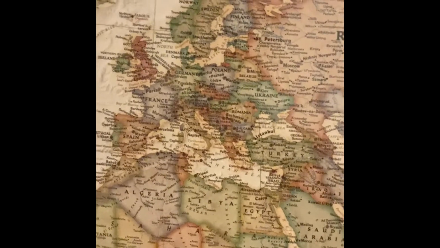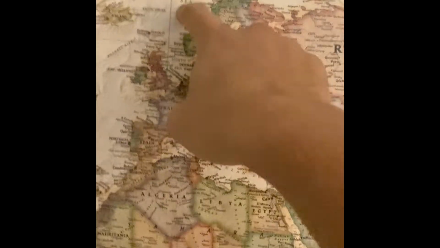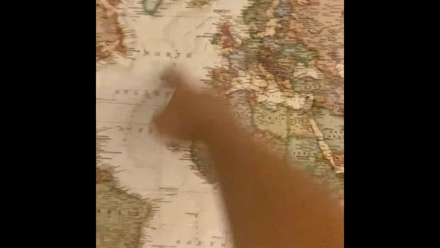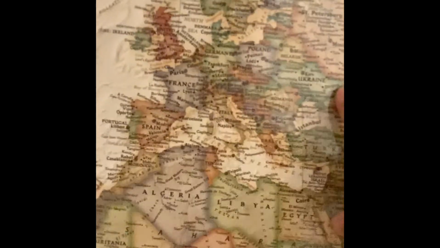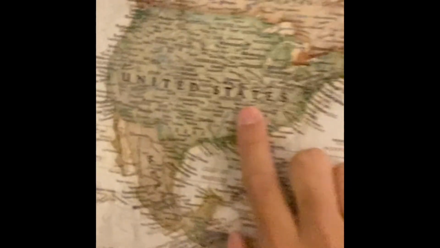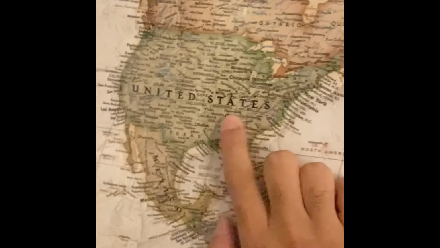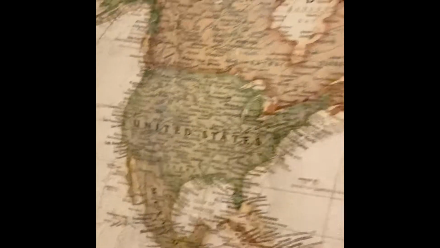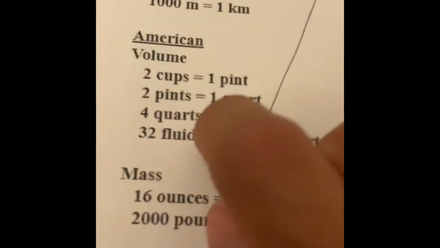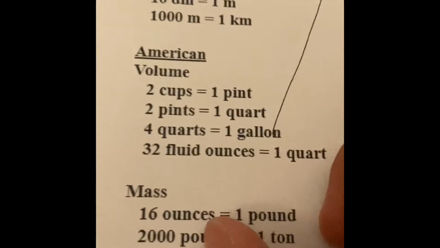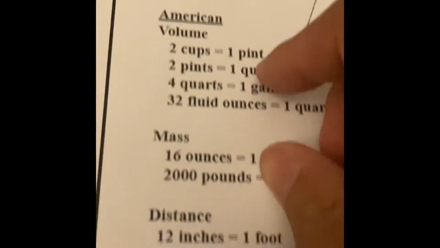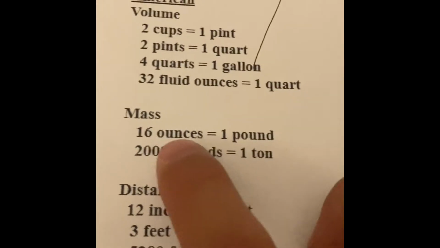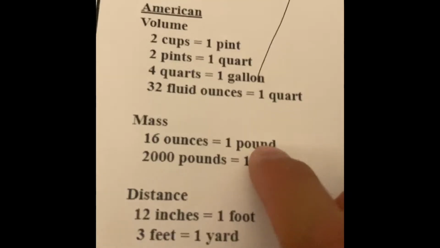If the metric system is used all over the world, most of Europe, the imperial system is used in America. America is still using the imperial system. Some of the measurements are volume: you use cups, pints, quarts, and ounces. With mass in the imperial system, 16 ounces is 1 pound.